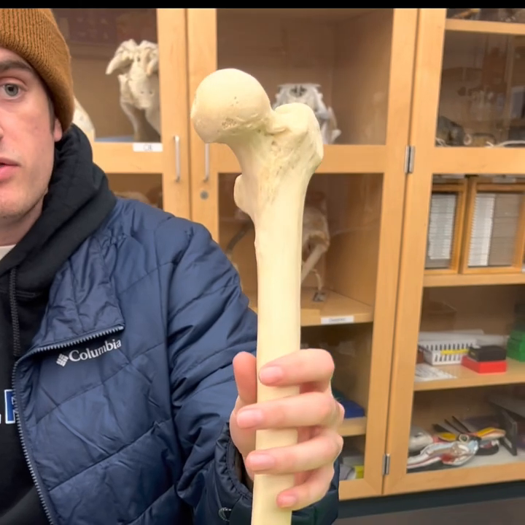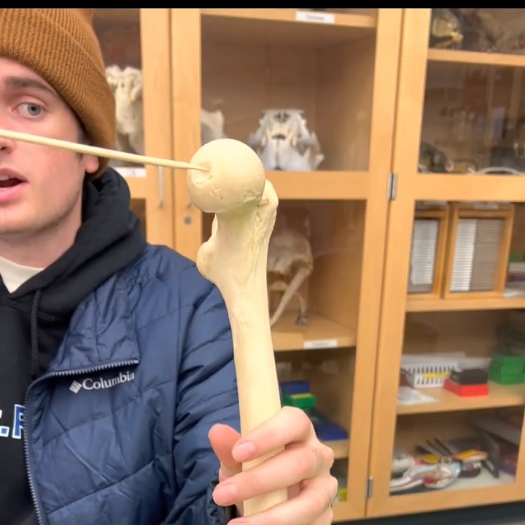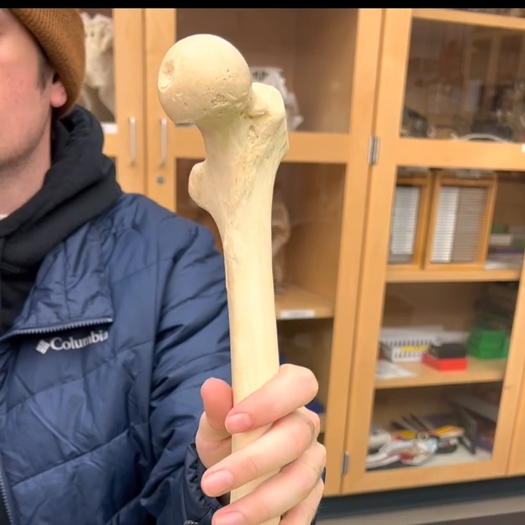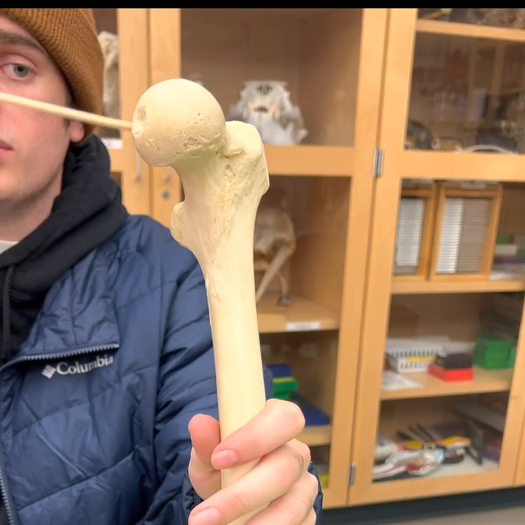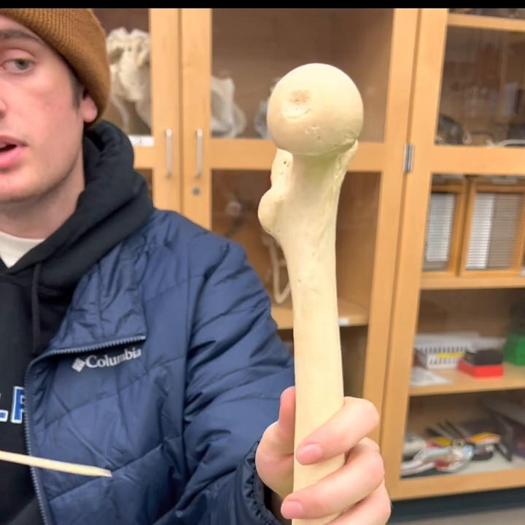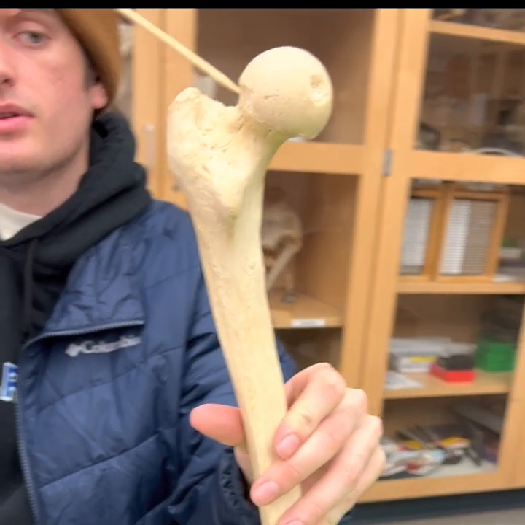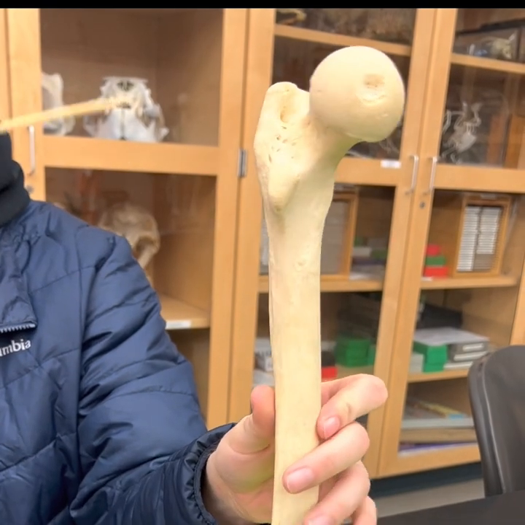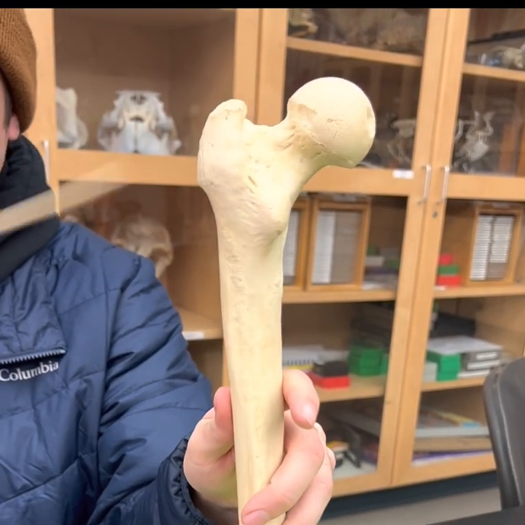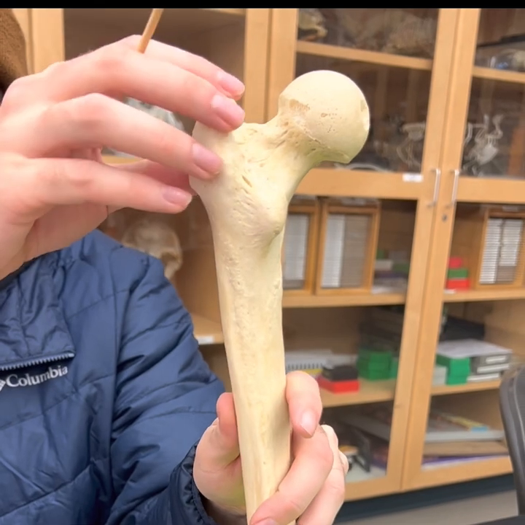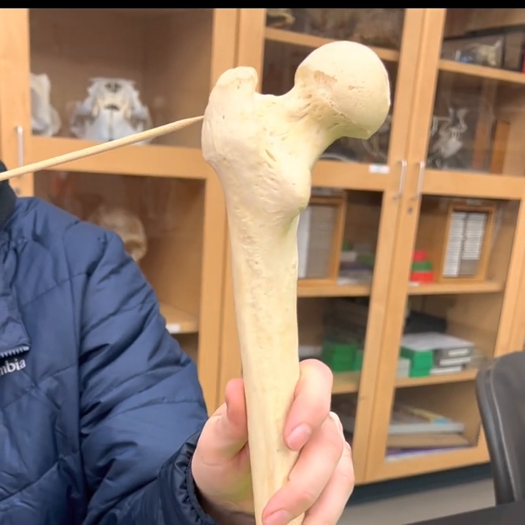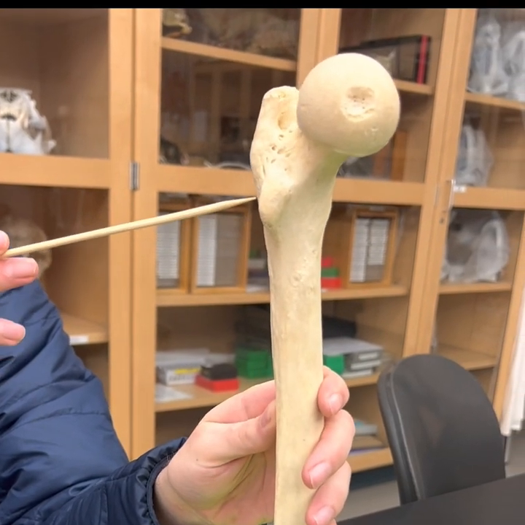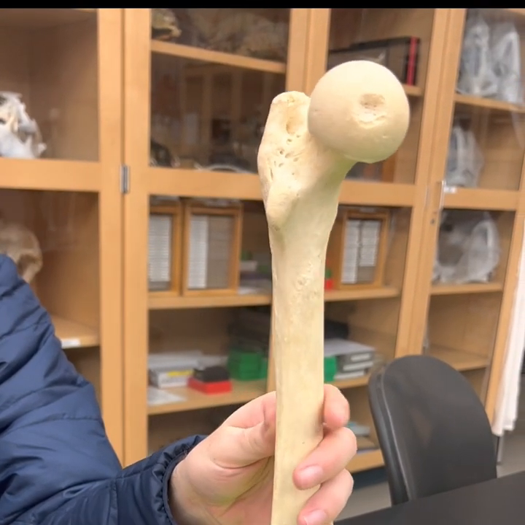So our next bone is the femur. This hole right here at the top of the femur is the fovea capitis, which sits in the head of the femur, which is this large ball at the top. This part right here is the neck of the femur, the part that's under the head. This large, bony landmark is the greater tubercle, and this smaller, bony protrusion is the lesser tubercle.